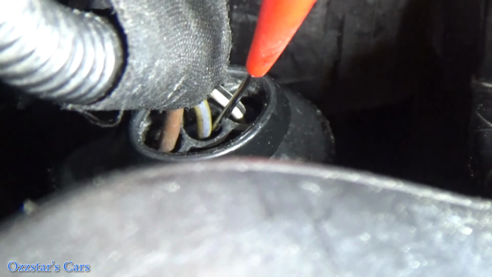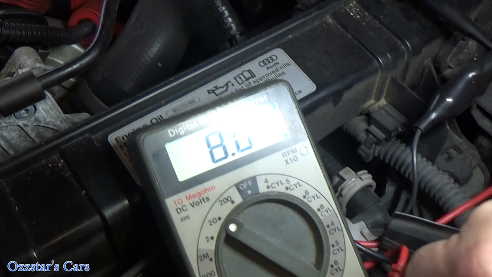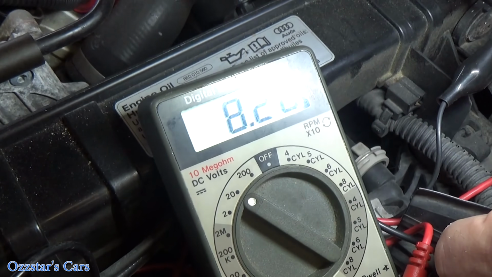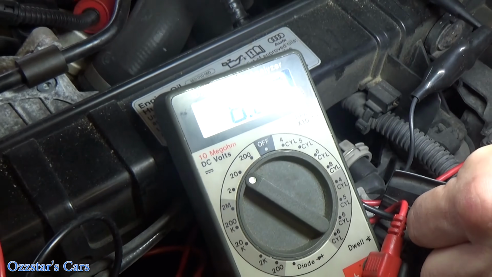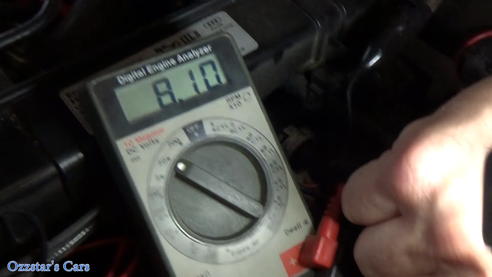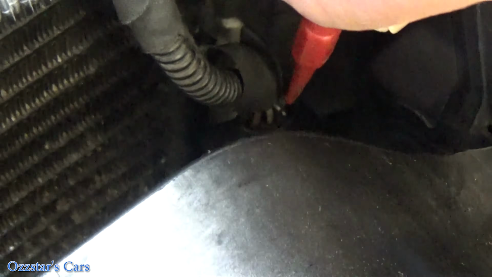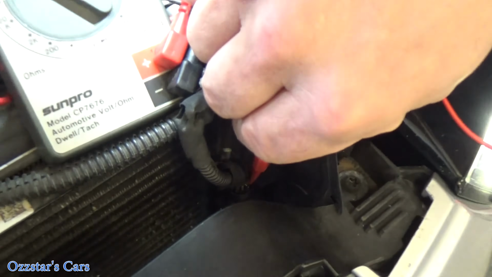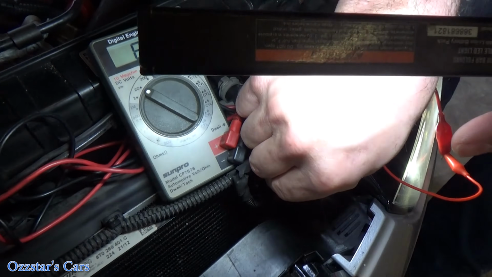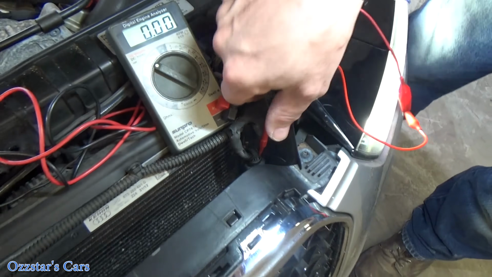Now we go back to the center and we have this 8.1, 8.2, it's just fluctuating. That is actually our data line, our signal line. So we know that the computer, basically the LIN bus, is sending some kind of signal here. Now this is not an accurate way to read it, because this happens to be a good pressure switch in here right now, I just let it go.